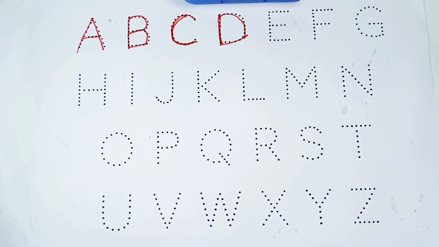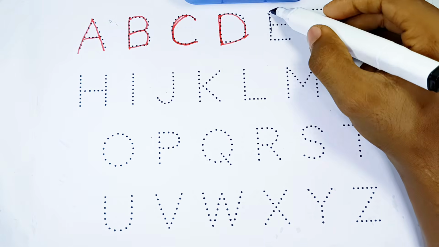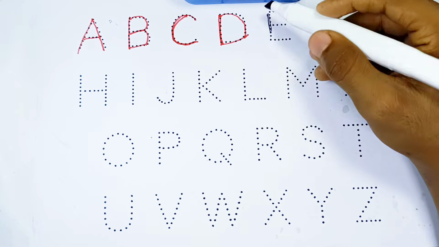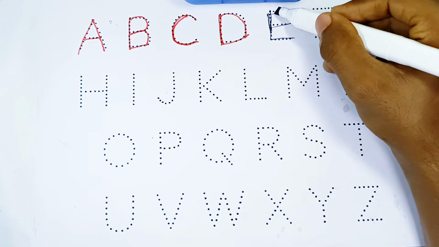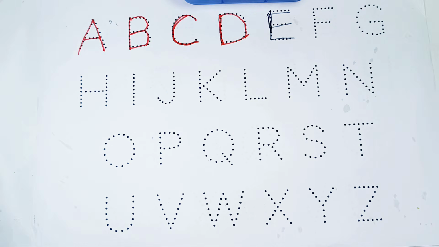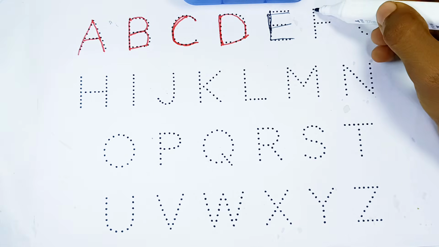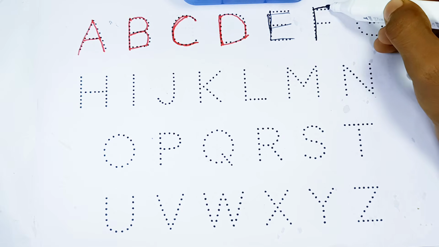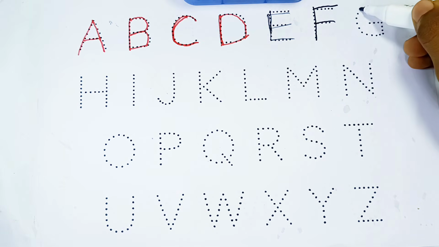Kids, so now you draw E. E for elephant. F for fish.